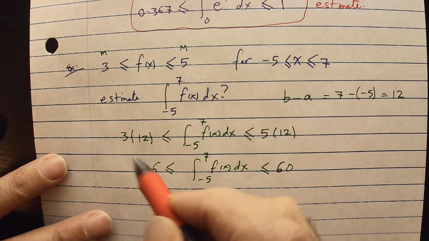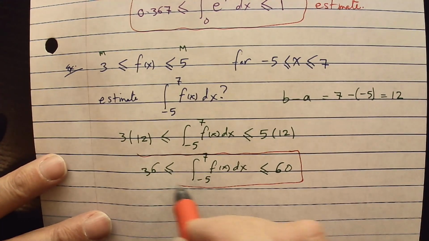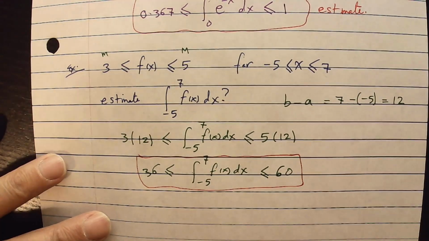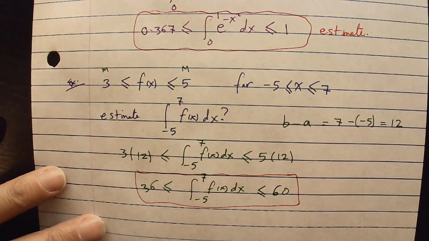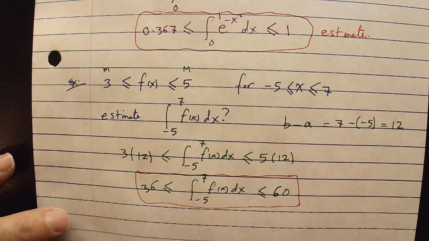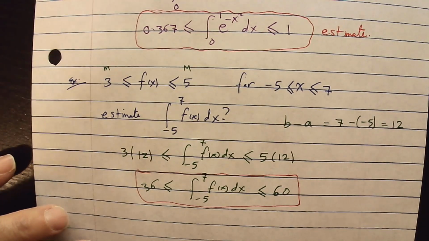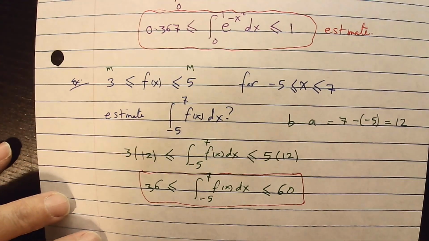So this is also an estimation of the integral from negative 5 to 7 using the inequality of the areas that we used in the last session.